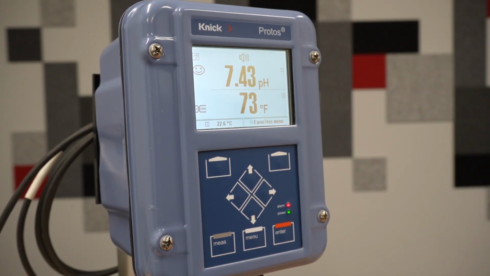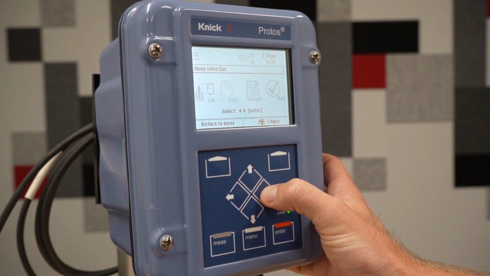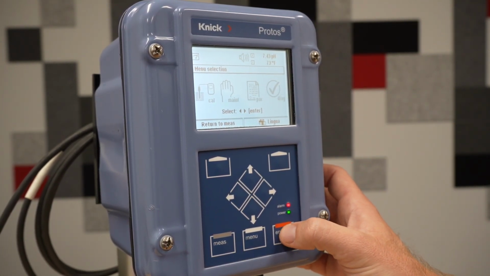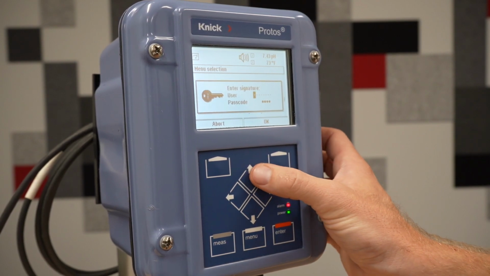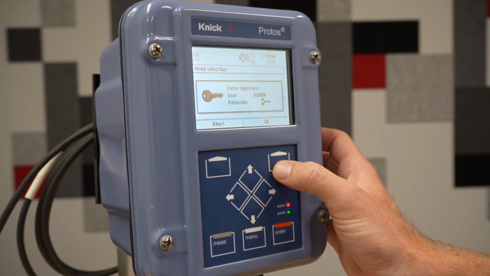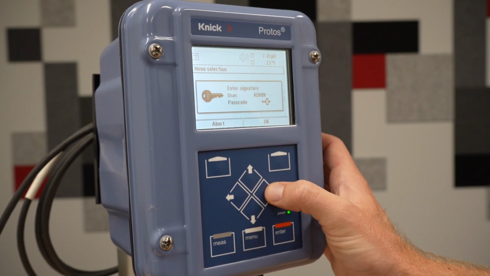The first step in the process is to release the option for the user-definable buffer set. We will do so by pressing the menu button and scrolling to parameterization. Within parameterization, we will unlock the admin level by using the default passcode of 1989.